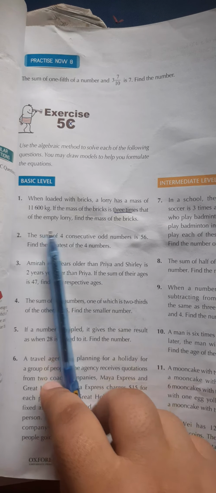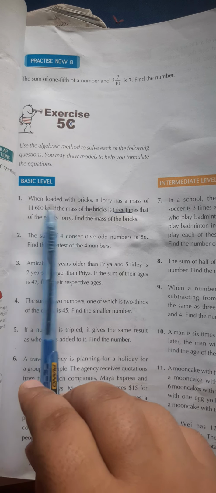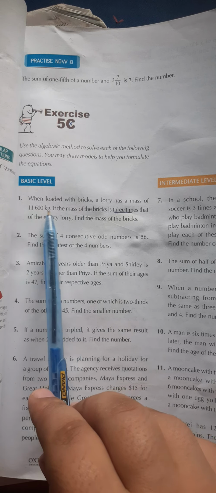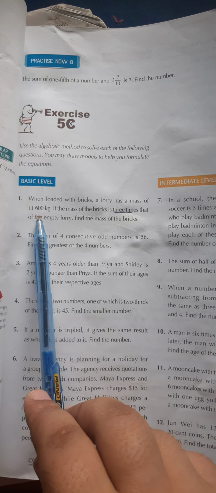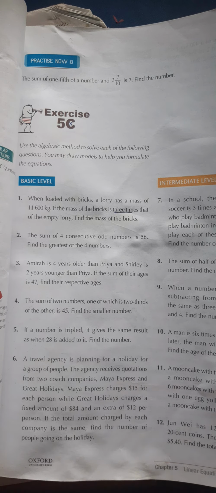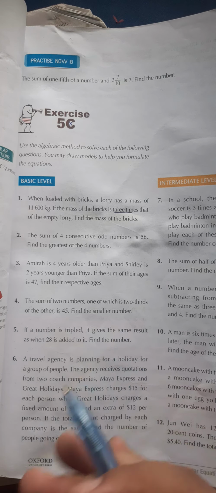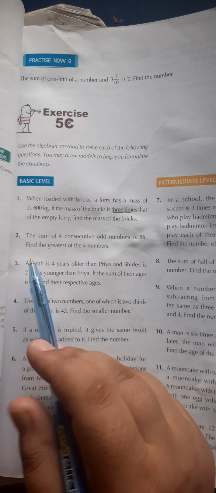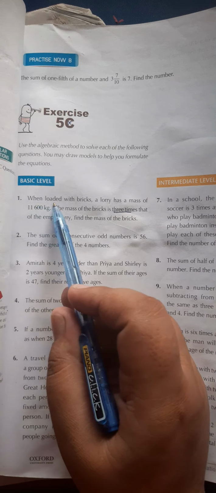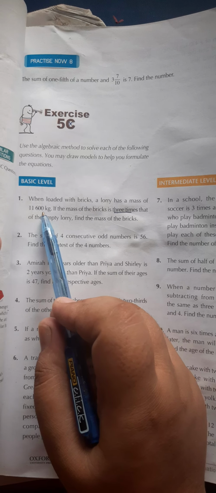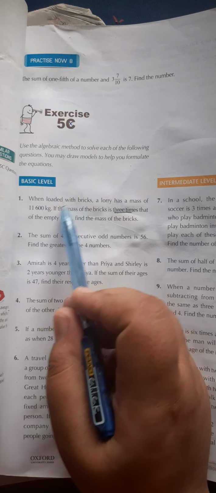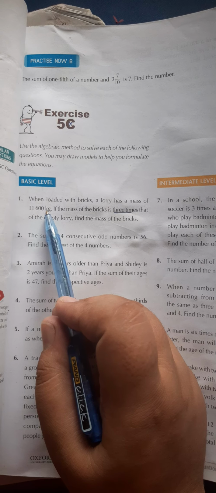Here again, see this numerical. When it's loaded with the bricks, the lorry has a mass of 11,600 kg. I will draw the diagram so it will be very clear for you. And we have to see what we have to find out.